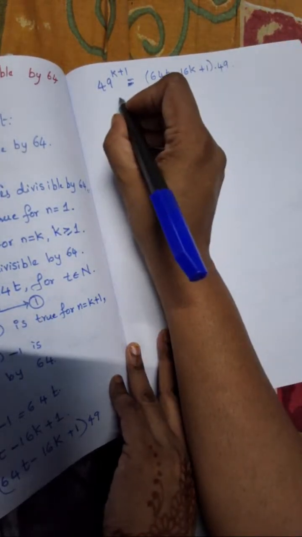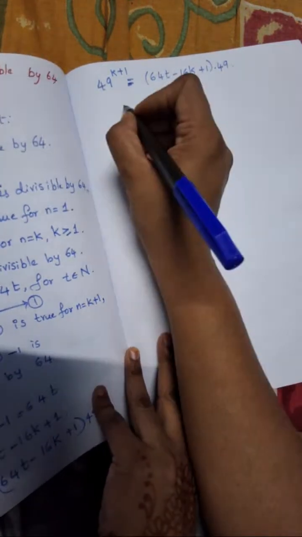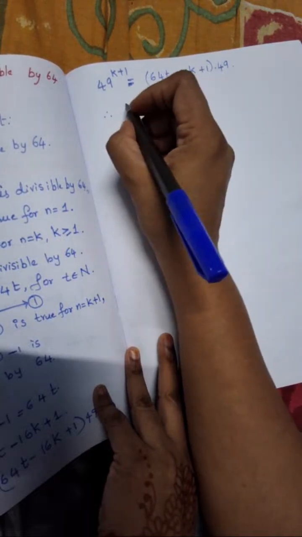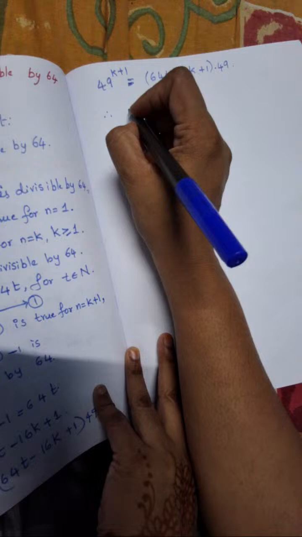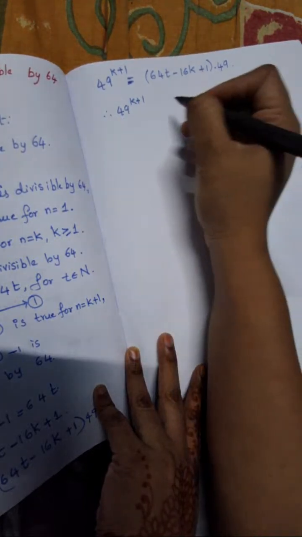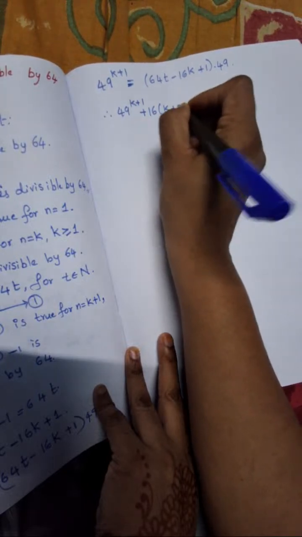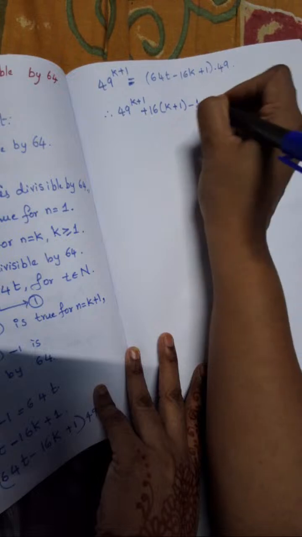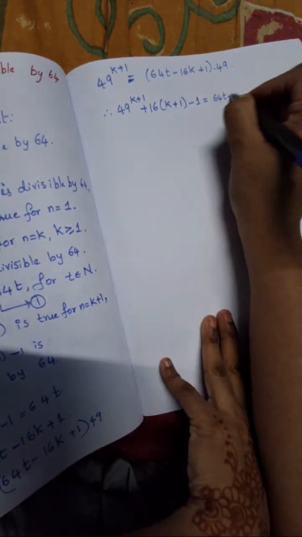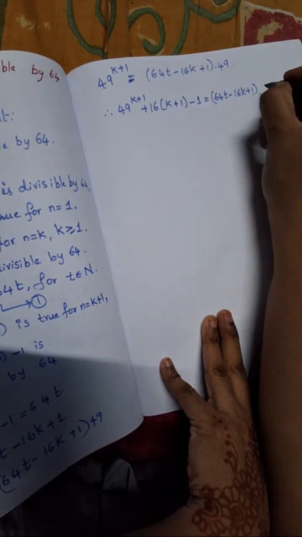So 49 power k plus 1 is equal to 64t minus 16k plus 1 into 49.